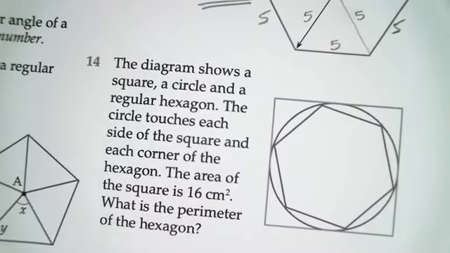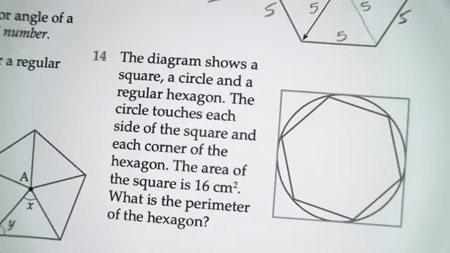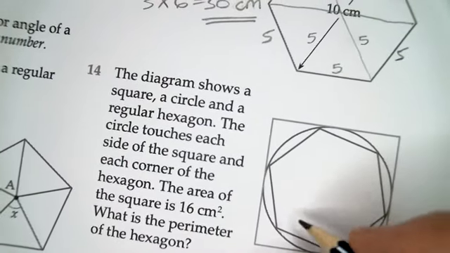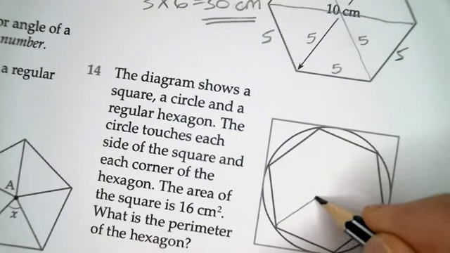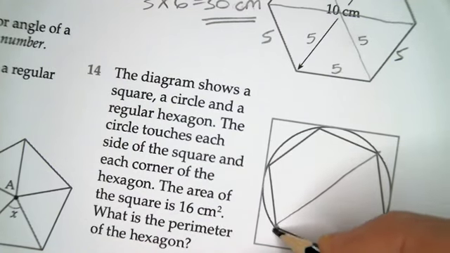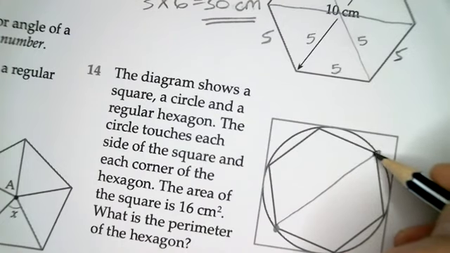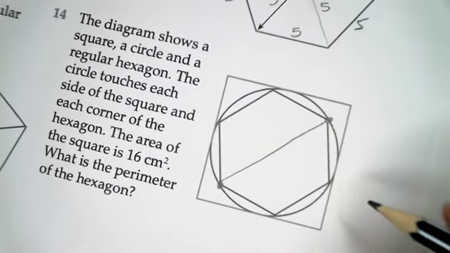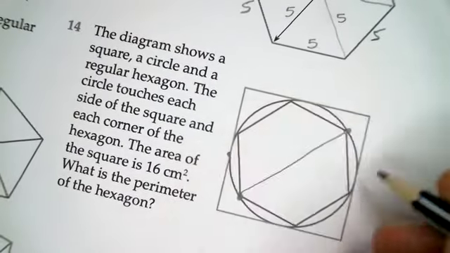Okay, 14. We'll do 14 at the same time. The diagram shows a square, a circle, and a regular hexagon. The circle touches the side of each square and so on. And the area, right? I do love these. Regular hexagon. Here it is. It's going all the way across the diameter. It touches the circumference here and touches the circumference here. Of course, the square also touches the circumference here and here.